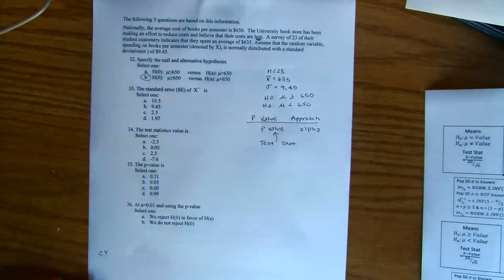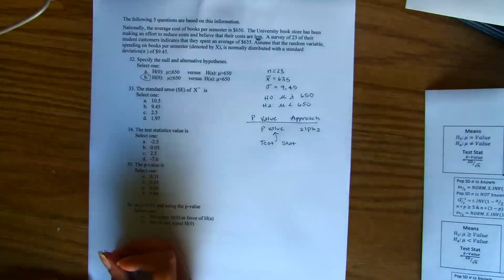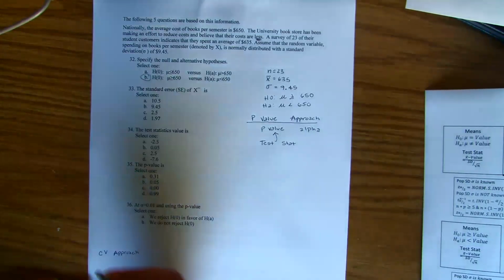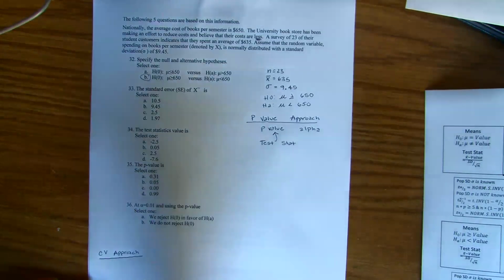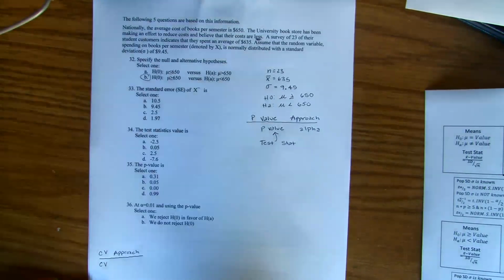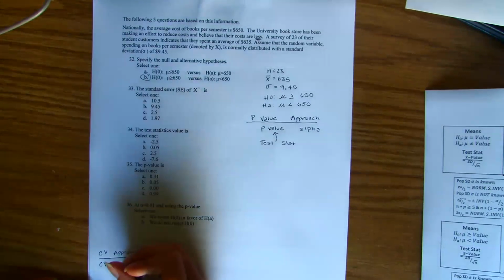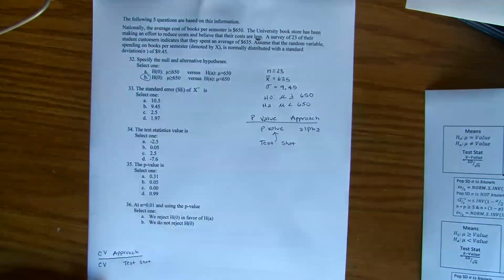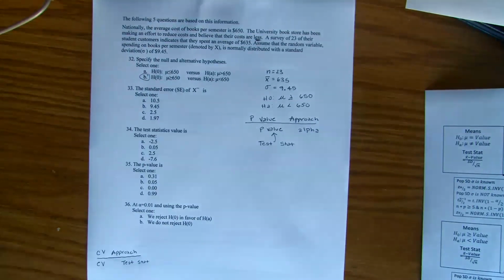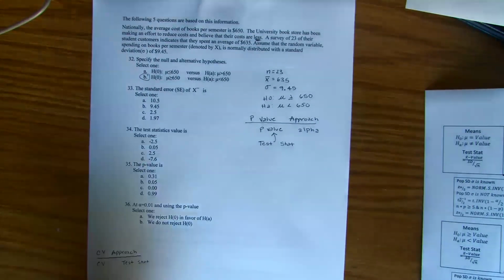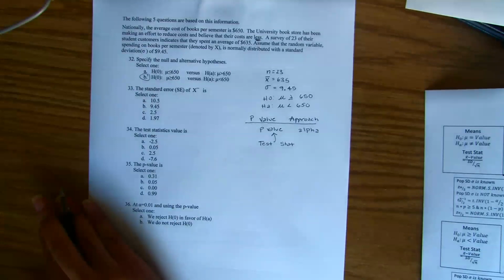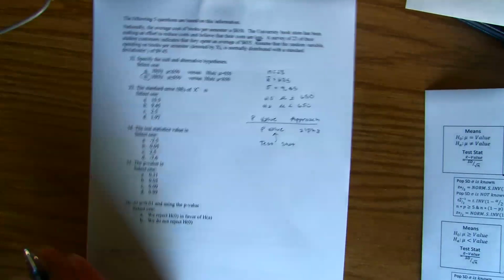For the critical value approach, the two values that you're going to be comparing are the critical value and the test statistic. Those are the two values that you need whenever you're doing the critical value approach. Okay, well, let's not talk about this right now because we're not being asked about that. Let's do the p-value approach.